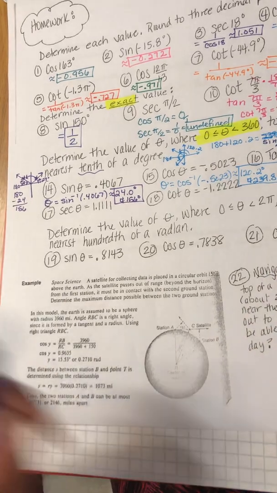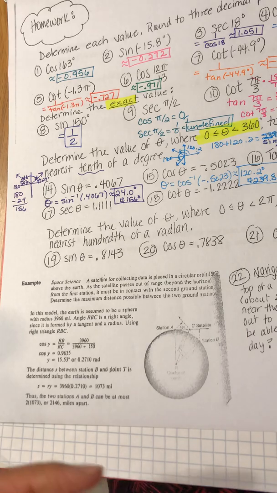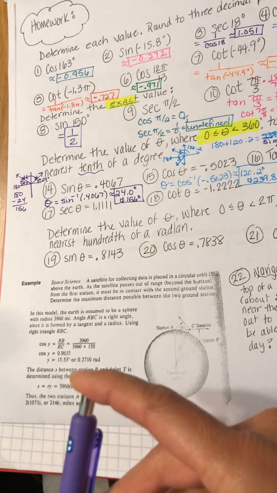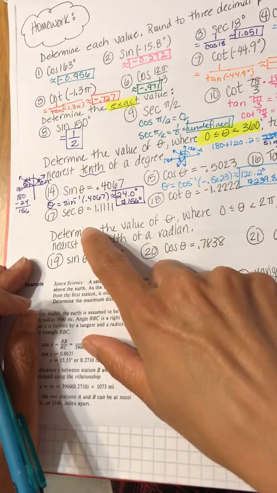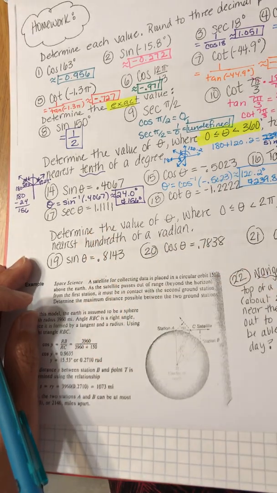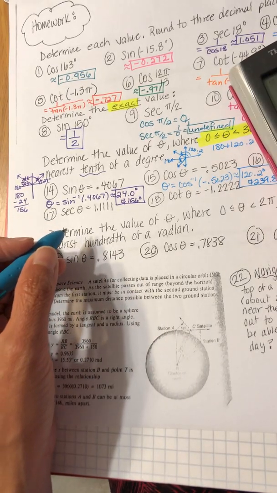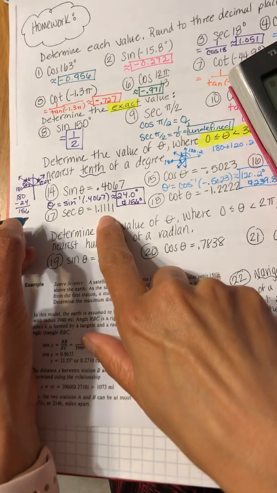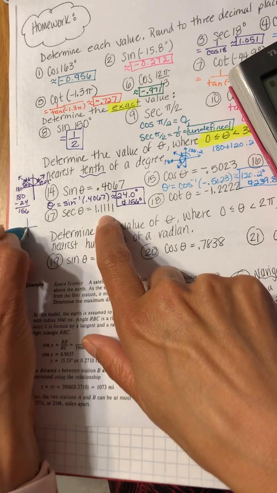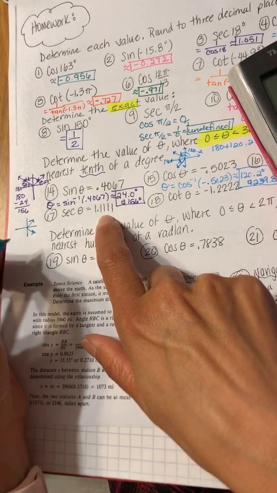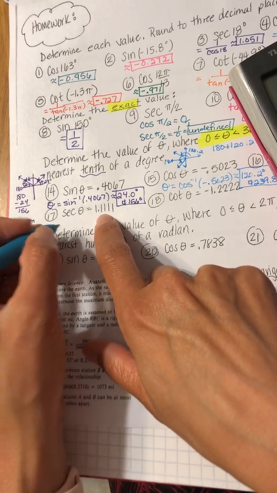Okay, number 17. What color am I on now? I am on purple. Oh no, I'm on teal. What am I thinking? Secant of 1.1111. Okay, secant is related to cosine, and cosine is positive in the first and fourth quadrant. So we know the angle's got to be here and here. Okay, so let's first find this angle.